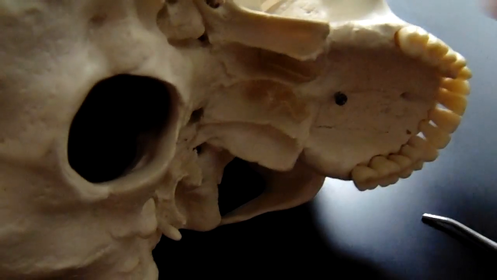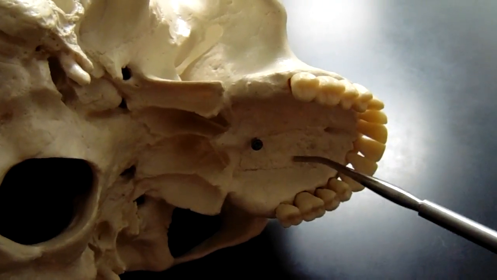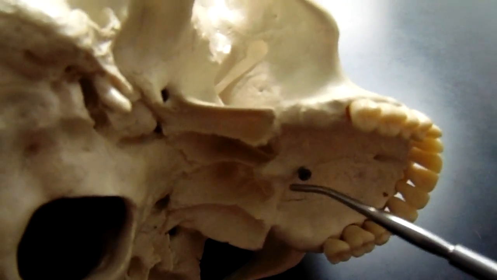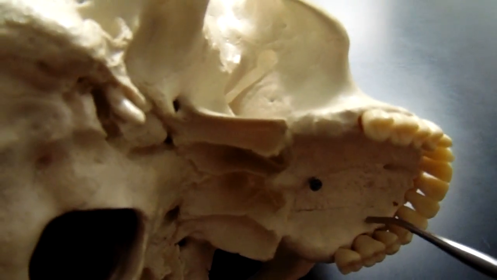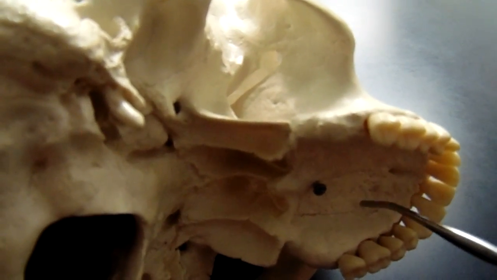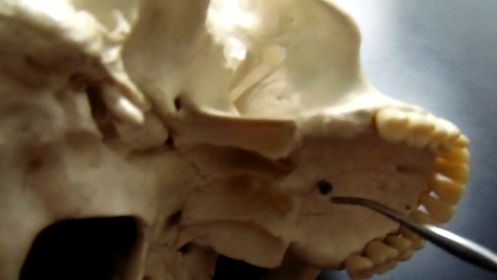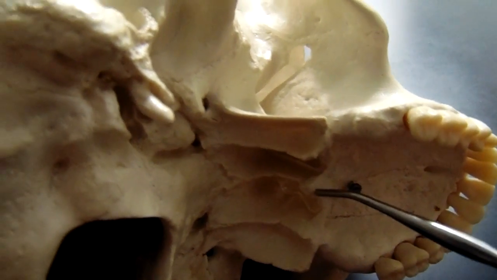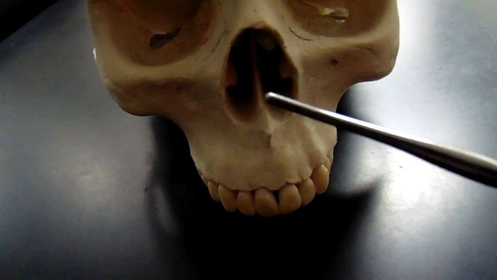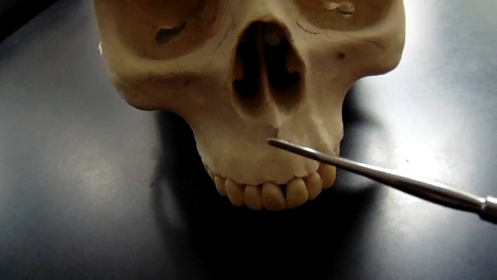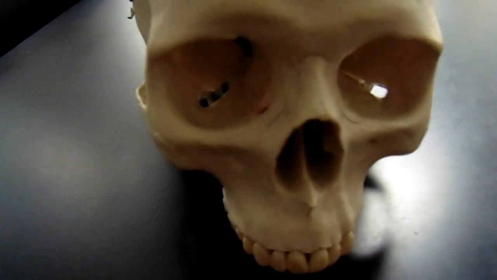Okay, turn the skull over and you'll see this is maxillae, the hard palate, maxillae palatine bone, and all of this is the maxillae palatine bone, the roof of your mouth, the hard palate they call it. Here's the vomer. See this little bony bone right here? That's the vomer. It kind of sticks out here. The little thing that sticks out, that's the vomer.